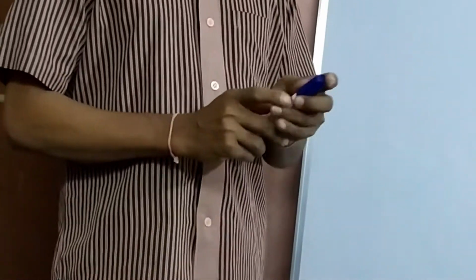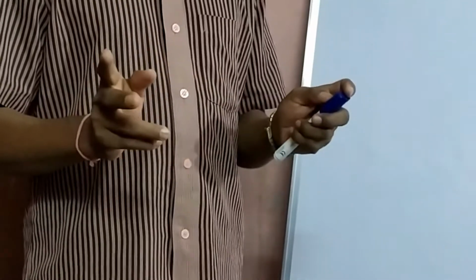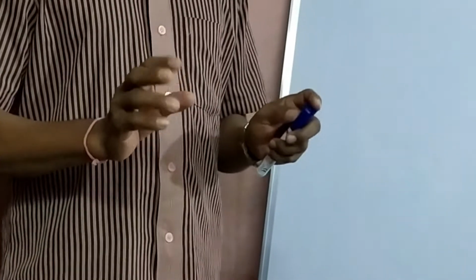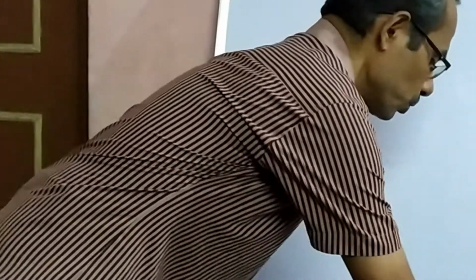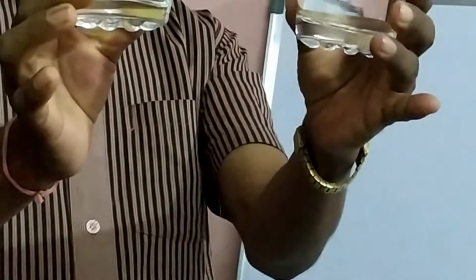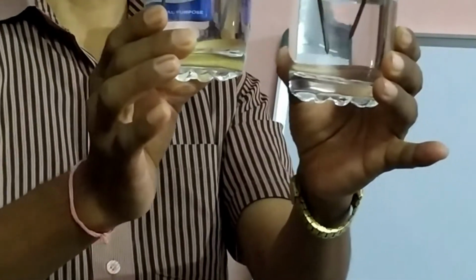Let me show you some model. There is no need to go to the laboratory, and we can also do it at home by using the materials available. Let us have a look into this. I will show you two different things. I have shown you two glasses, and the liquid is nothing but water. What do you see in the first one?